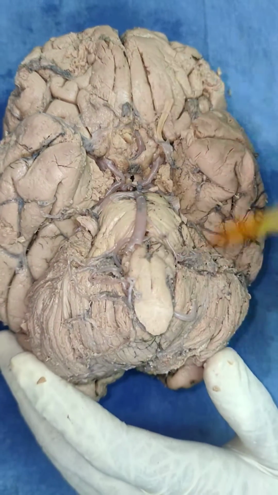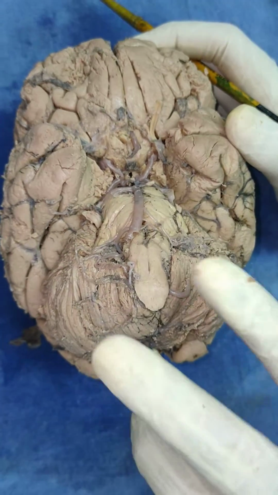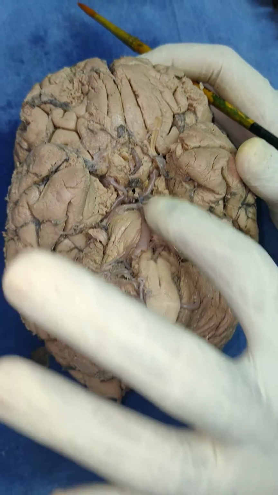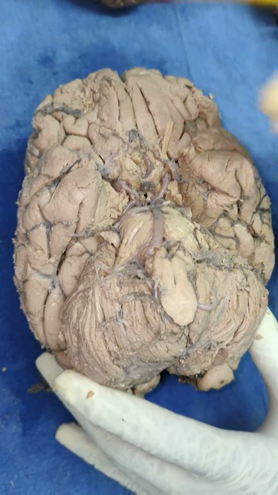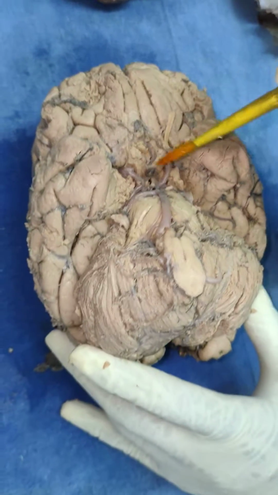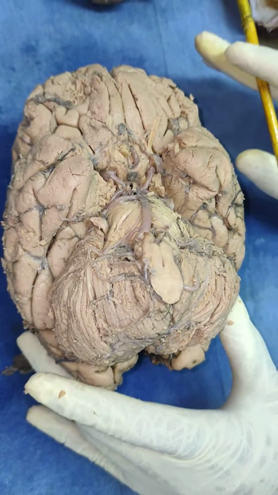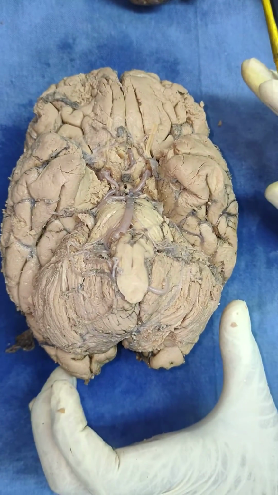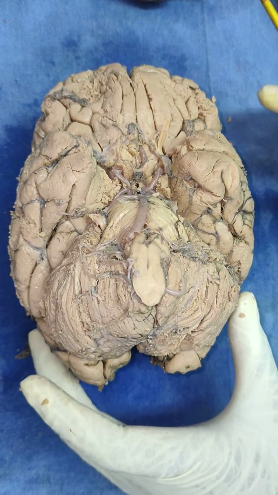When you read about these blood vessels, the fourth part of the vertebral artery has 5 branches, the basilar artery has 5 branches, and the cerebral part of the internal carotid artery has 5 branches. Details about this you can all read, and whatever vessels were visible I have shown you in the specimen.